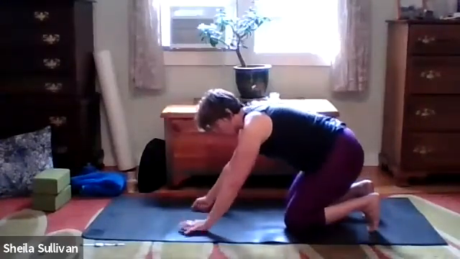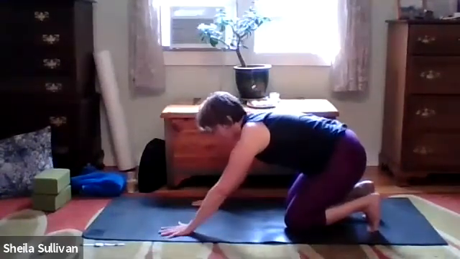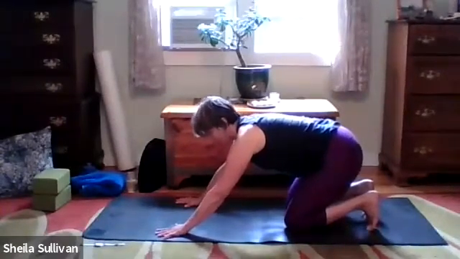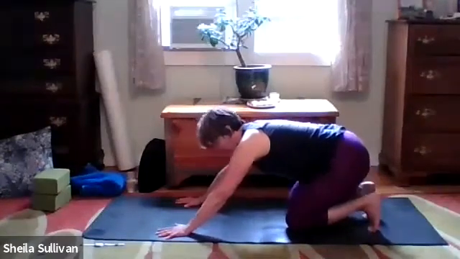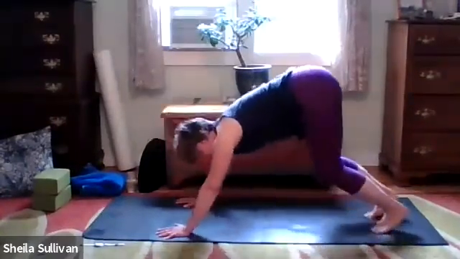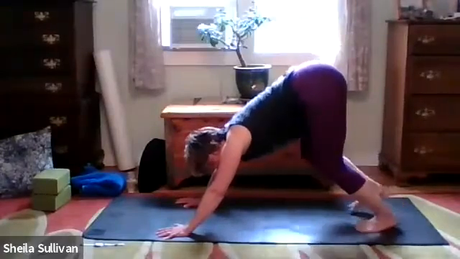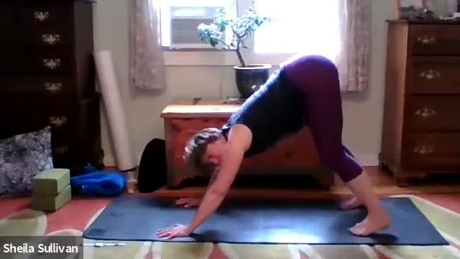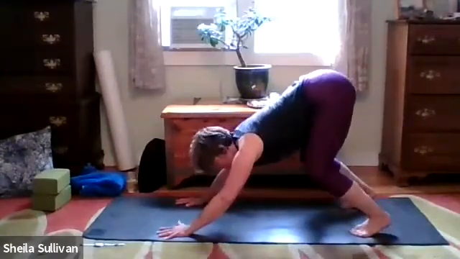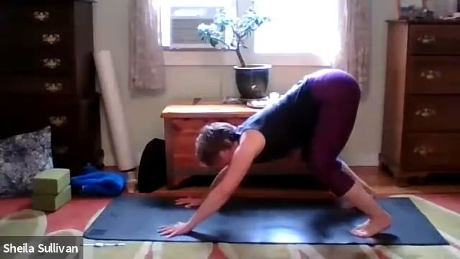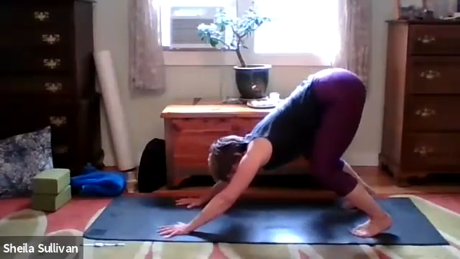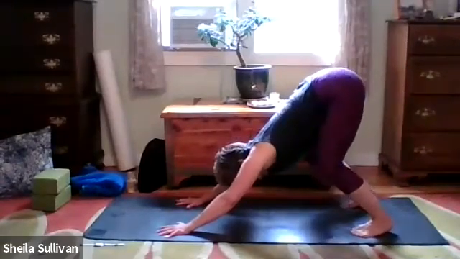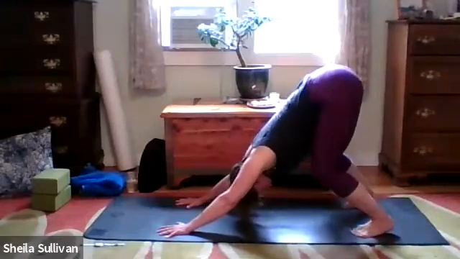Let's curl the toes under. Hands are wide apart, index fingers pointing towards the top of the mat. We'll inhale and lift the hips into a deeply bent knee downward dog. Walking feet out wide on your mat. A real nice bend in the hips. Engaging the finger pads on the mat. Really feel this getting into the armpit area with that deep bend in the knees, head releases.